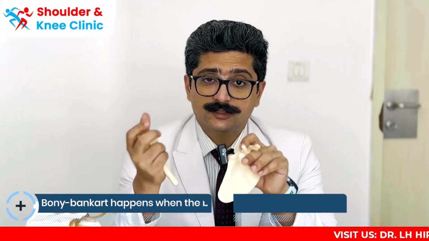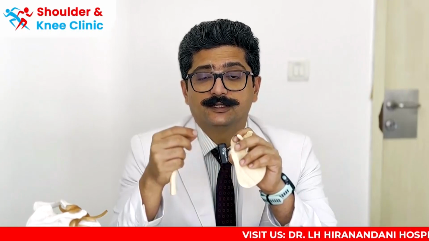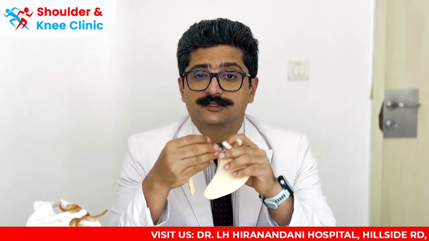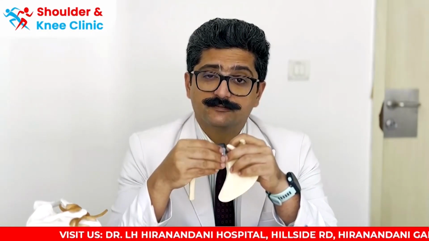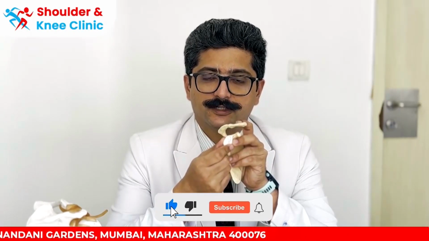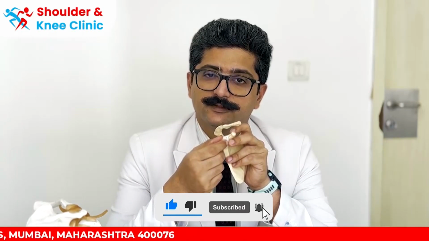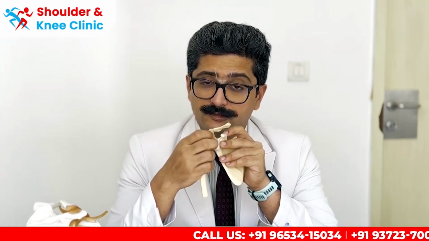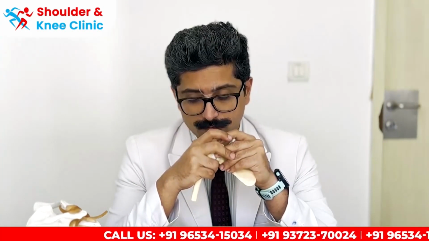So this is very important, because if a bony Bankart is not managed operatively, there is a very high risk of redislocating the shoulder. Because let's say this is the socket. So typically the size of this socket in Indians is around 28 millimeters. So even if we remove, let's say 8 millimeter of bone, which is around maybe 10 to 15%, it's a significant portion you are removing. So it significantly decreases the shoulder stability.